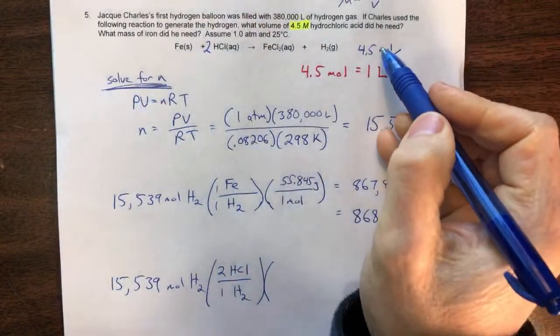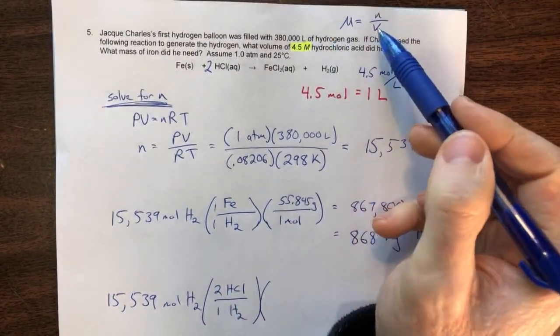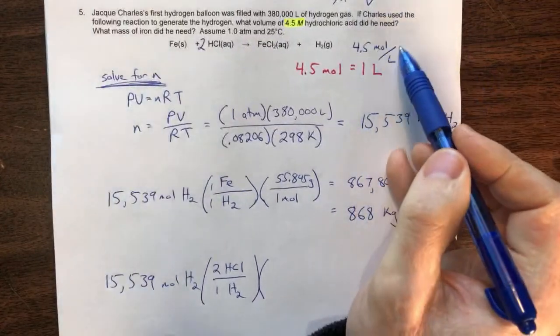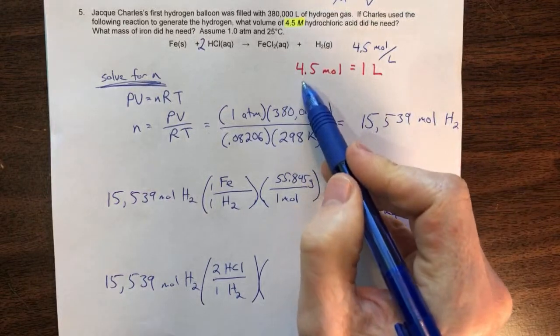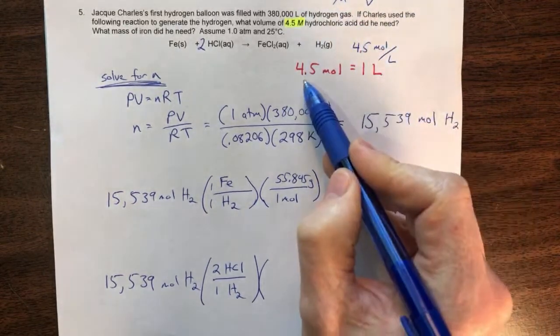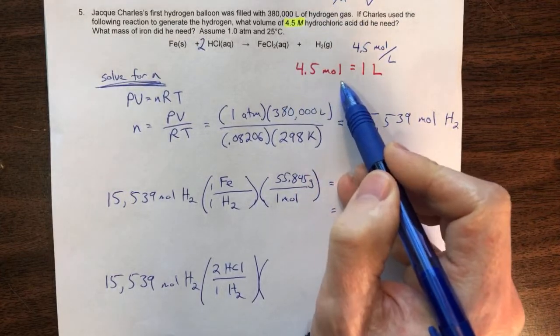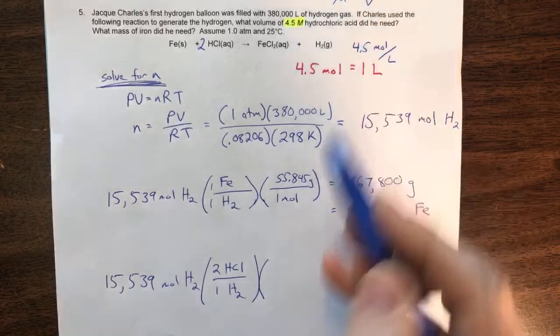So we can use this in terms of our molarity equation, M equals n over V, but it's easier just to use our molarity as a conversion factor itself. In your hydrochloric acid, 1 liter contains 4.5 moles. So this is a conversion between moles and volume. So what do we do down here?